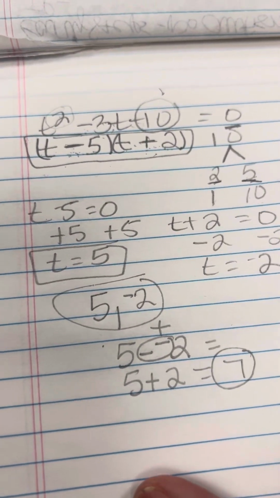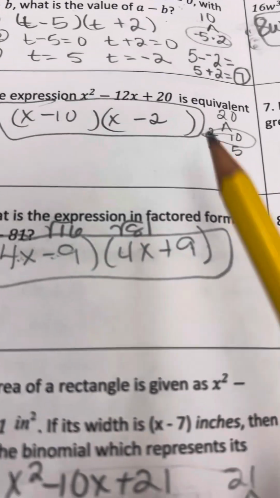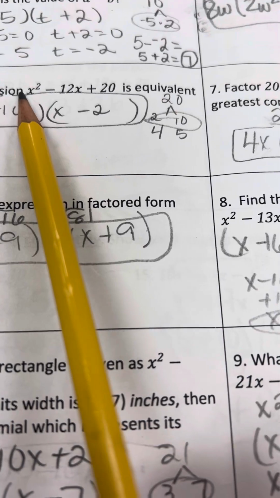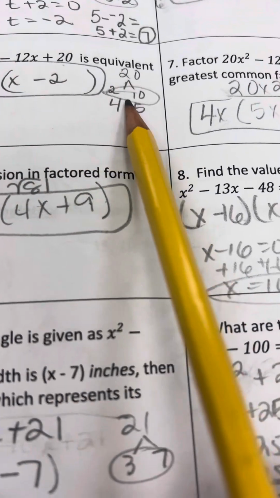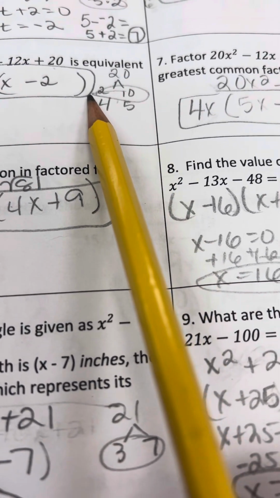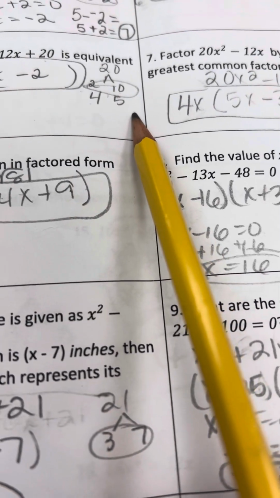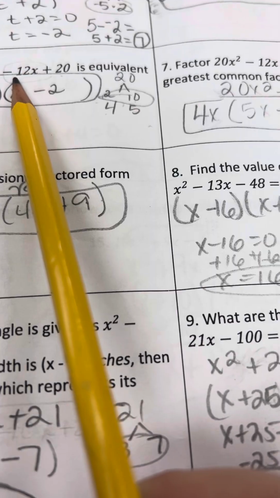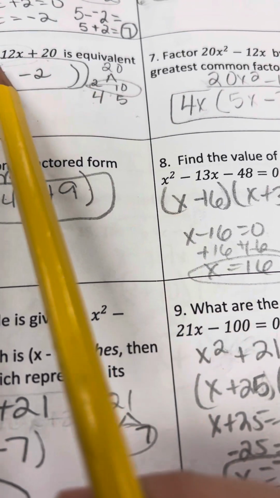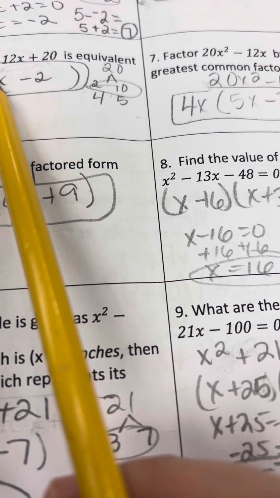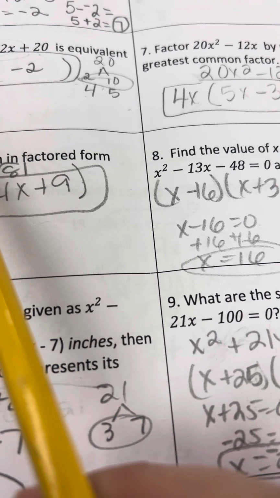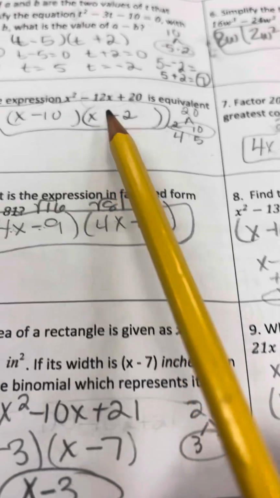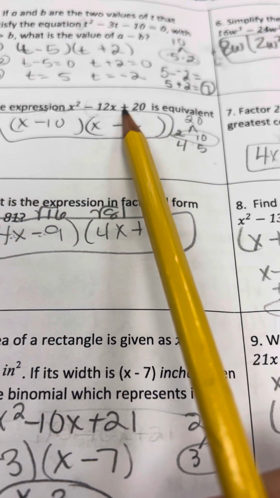Okay, now, again here, same situation. I have nothing in front of the x, so I skip step 1. And I'm going here, 20. What are my factors of 20? 2 and 10, 4 and 5, and then I go back here. Well, I need those things to equal 12. Well, 10 plus 2 is 12. Negative 12 is what I need, so I need a negative 10 and a negative 2. Does that make sense? Two negatives make a positive.